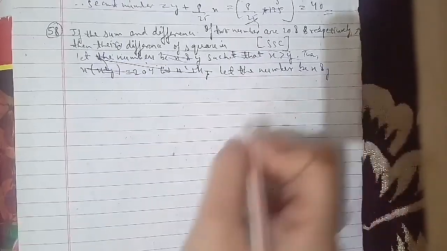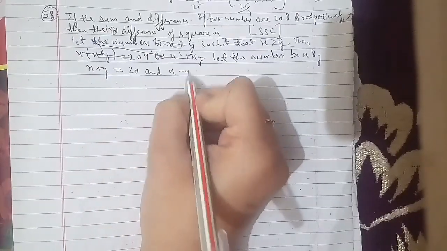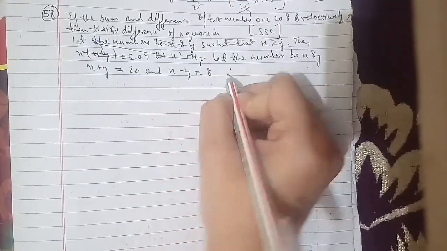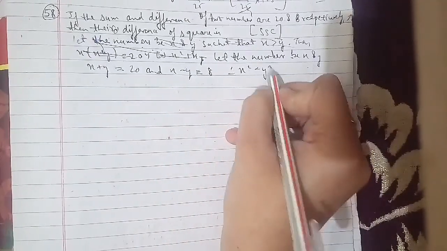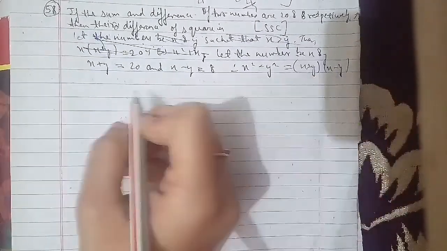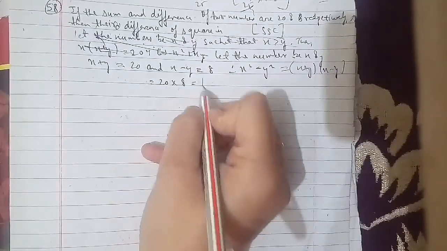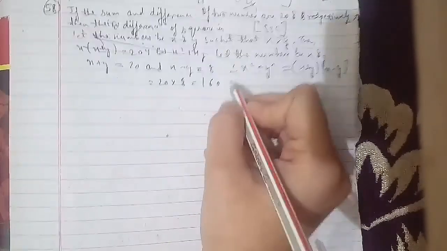Then x plus y equals 20, and x minus y equals 8, and that is x square minus y square equals x plus y into x minus y, which equals 20 into 8, which equals 160. That will be the right answer for this particular question as well.